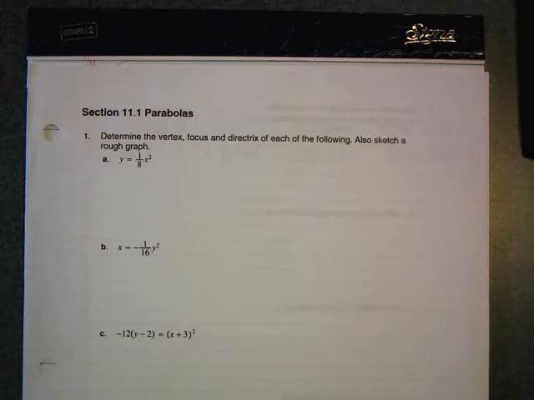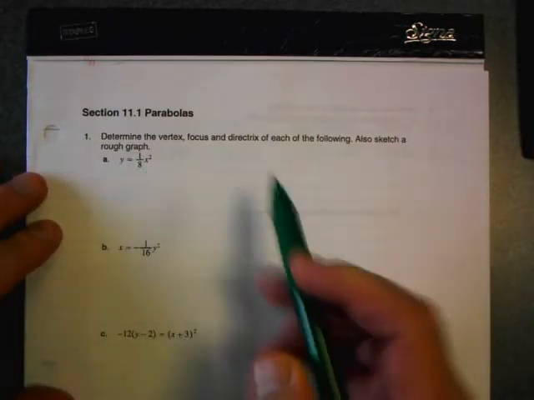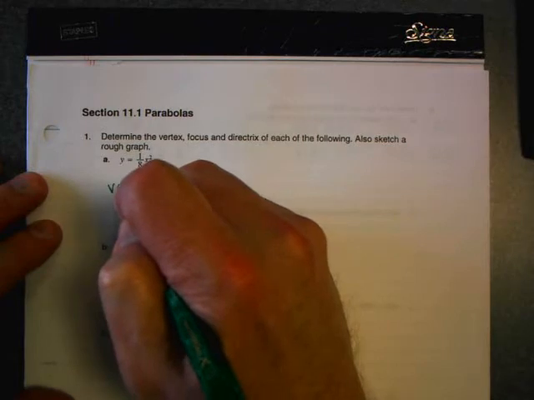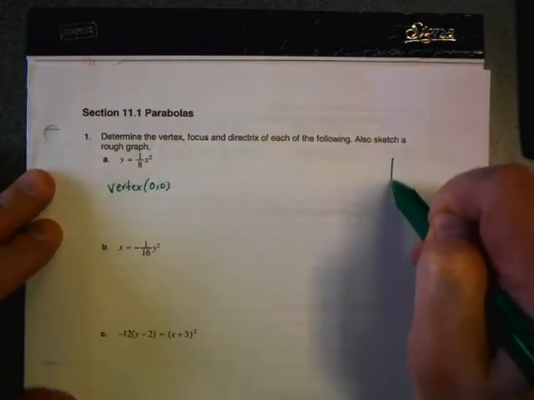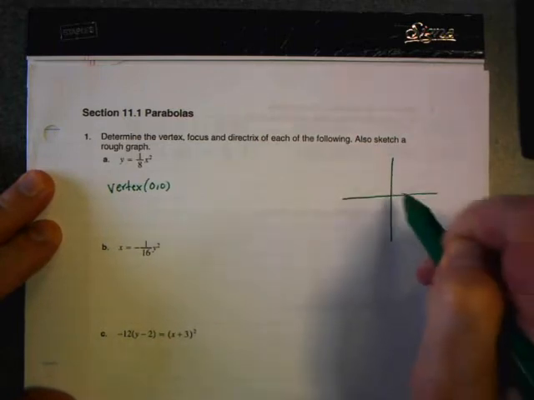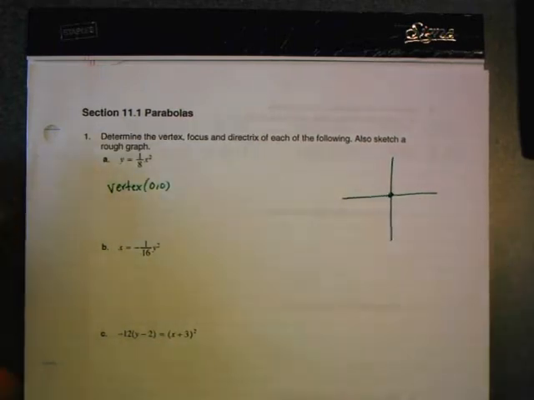How do you know the vertex is at 0, 0? There's no h and k. There's no y minus a number. There's no x minus a number. So the vertex is very easy. The vertex is 0, 0. So over here I'm going to start my rough graph. 0, 0, right there.